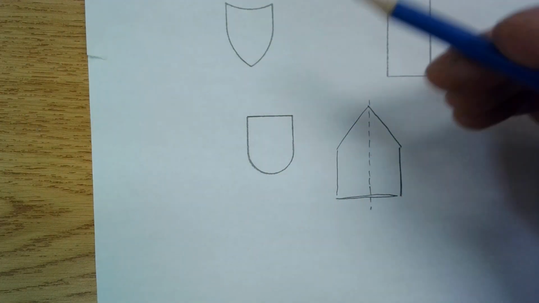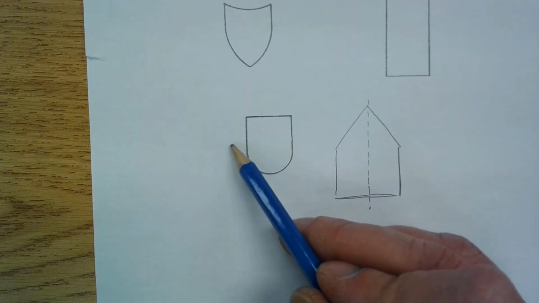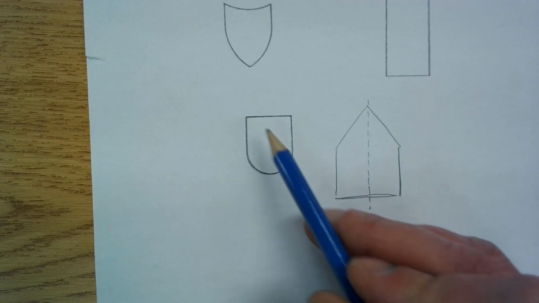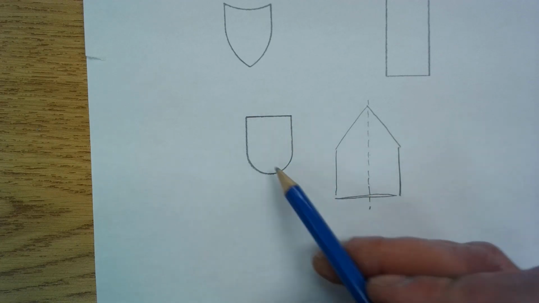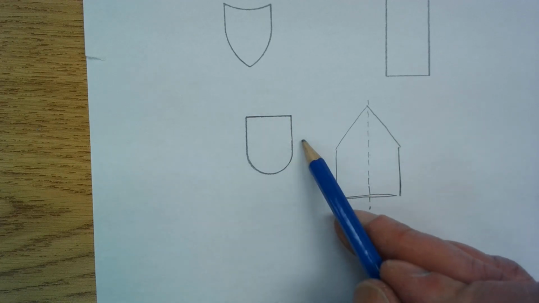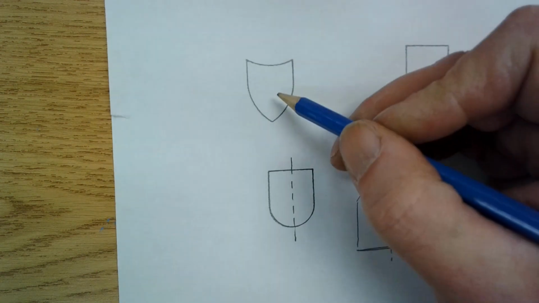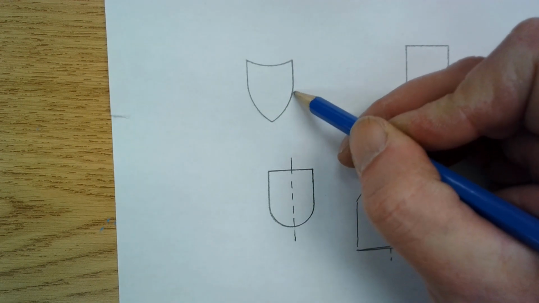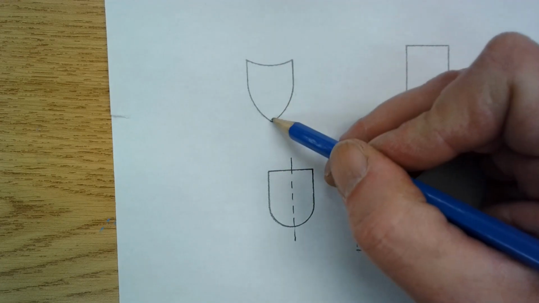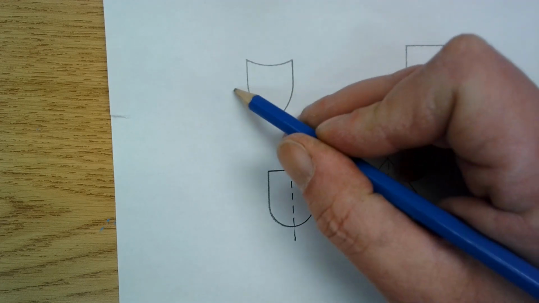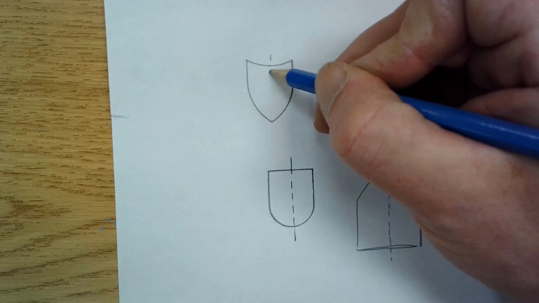So our 2 shield shapes I have here, again, if I draw a line this way, well, this is a curve, this is a straight line. They are not the same. So I cannot draw a line of symmetry there. It has to go up and down. Again here, this one comes to a point at the bottom and it has a curve at the top. They are not the same. So I cannot draw a line like that. It's going to be like this.